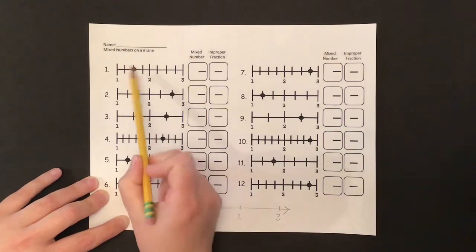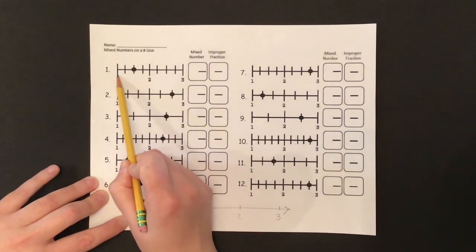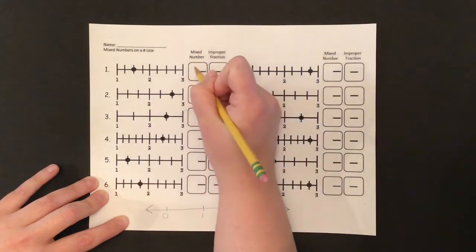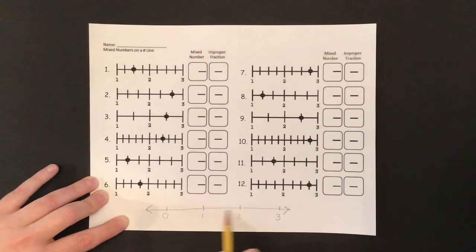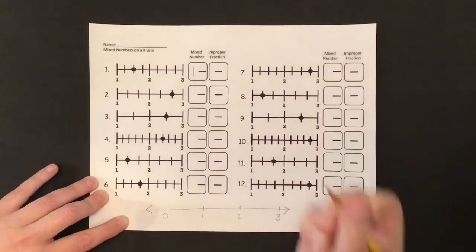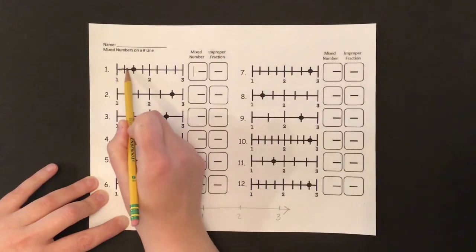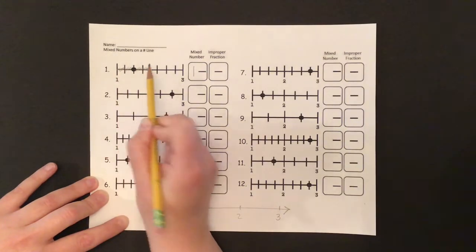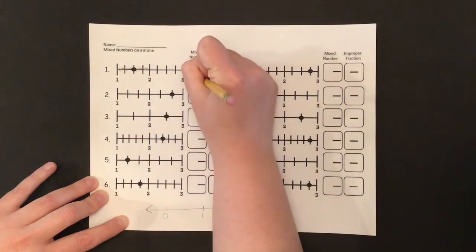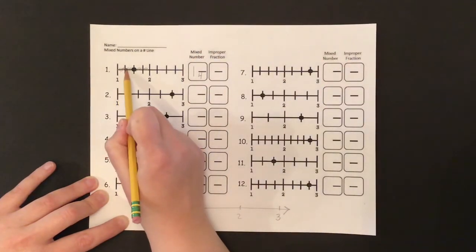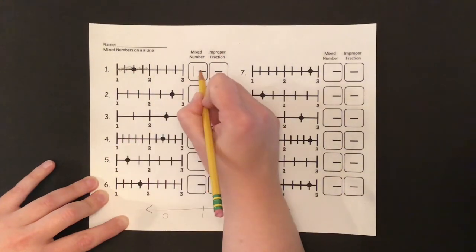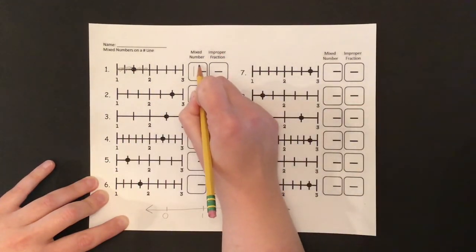So let's go ahead and look. This point is past a whole. It's not quite to 2 wholes, but it is past 1 whole. That means it's somewhere right in here on the number line, somewhere after the whole. So it's 1 whole, and then if I look, the whole has been split into 1, 2, 3, 4 pieces. So that's the denominator. And then I can count my pieces. So I have 1, 2 pieces past the whole. So this point is at 1 2/4.